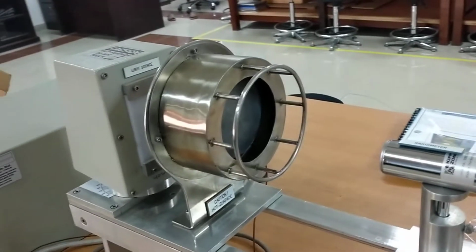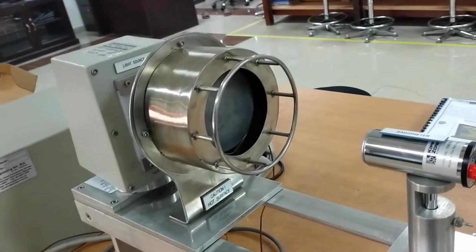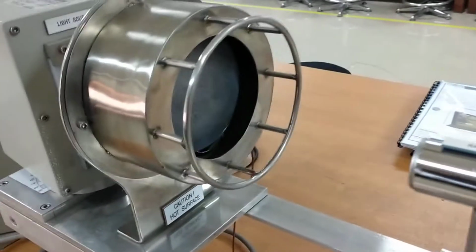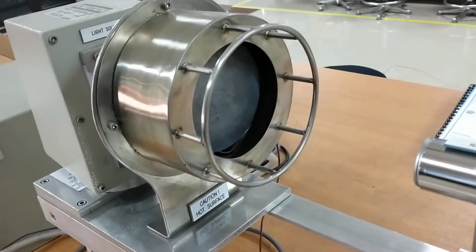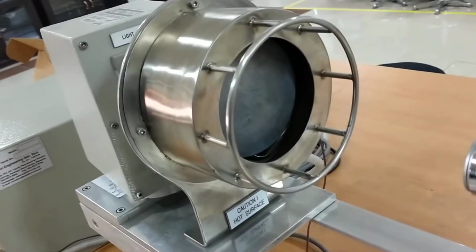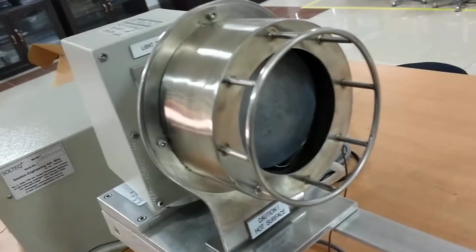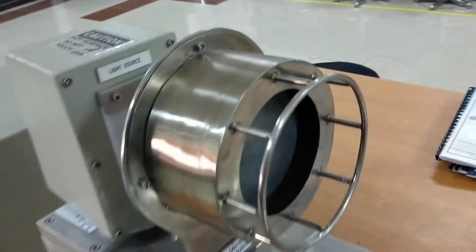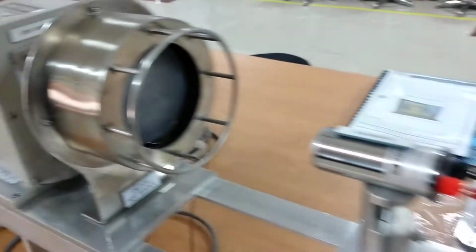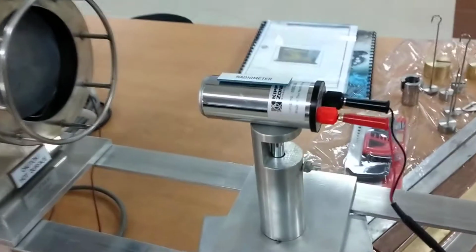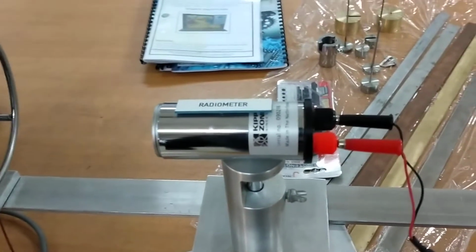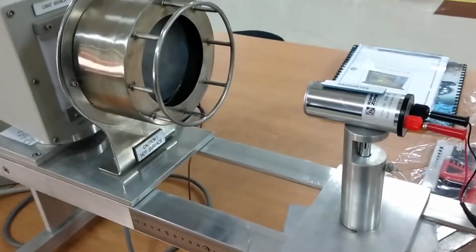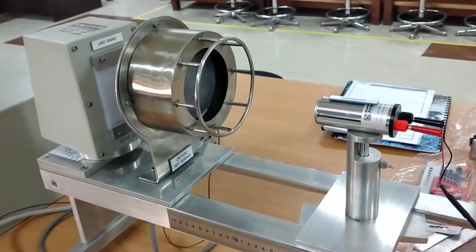This one has a radiation surface. There is a filament that is basically heating the surface, so that's a hot surface. We are not required to touch that. It's hot. And right in front of that, we have a radiometer to measure the intensity of the radiations emitted by the surface.